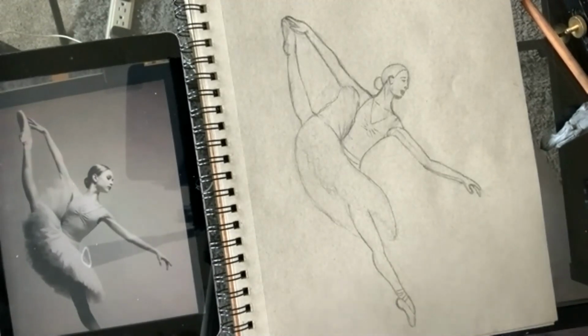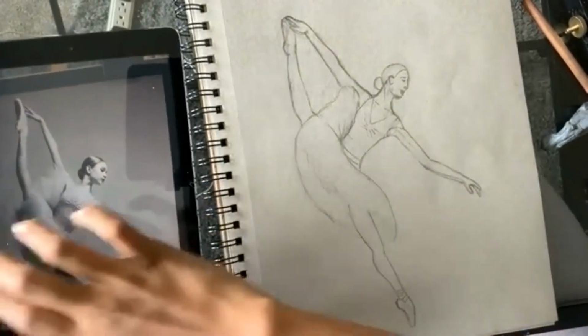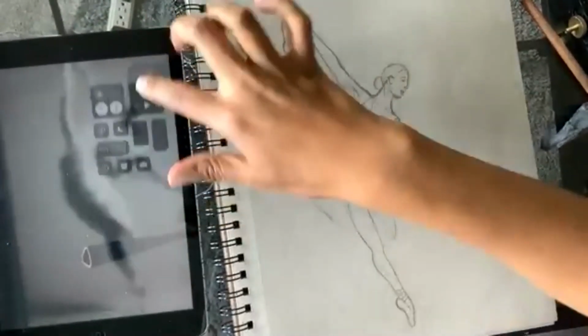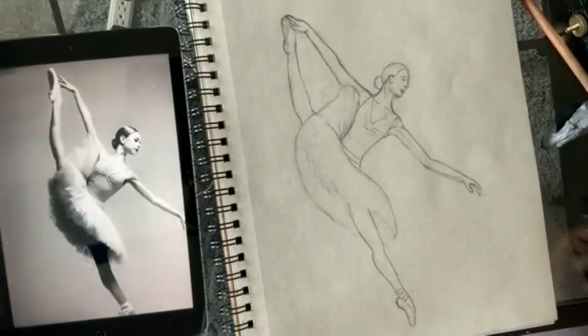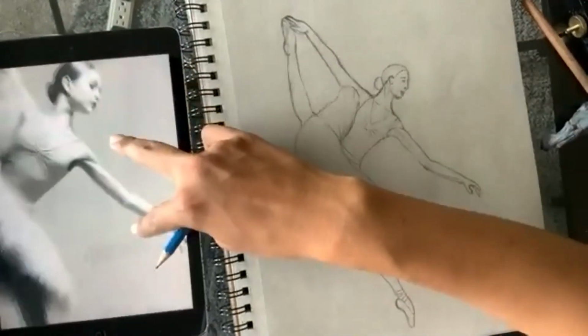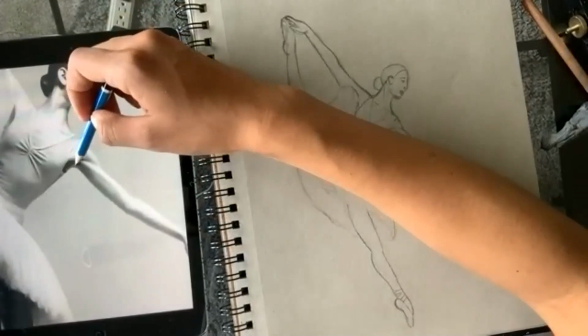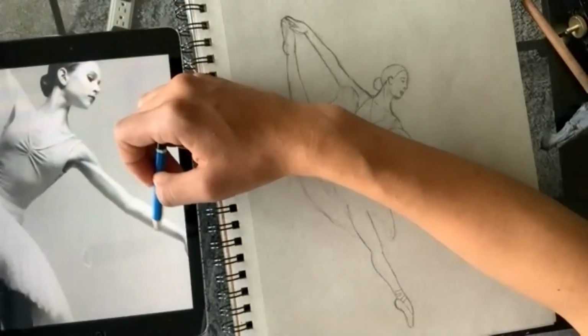And if you are almost done with your outline, now we're gonna do some indications of where the shadows are. So for example, this arm right here. You see this shadow and then along the bottom.